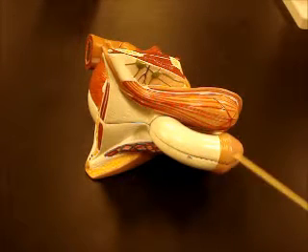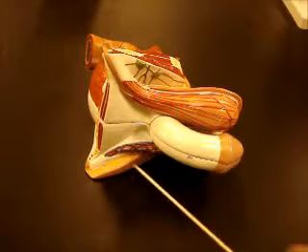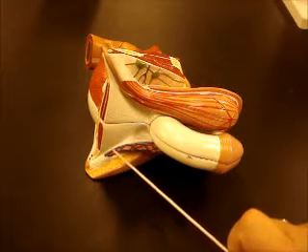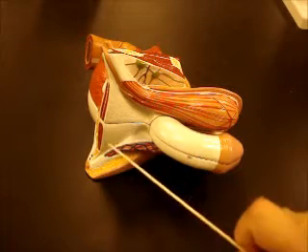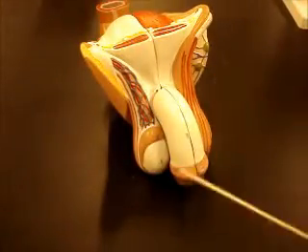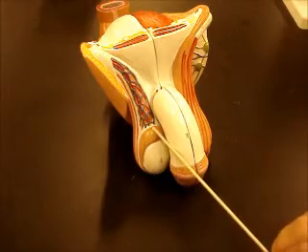So here's the shaft of the penis, the glans. This one doesn't have the foreskin, so this is circumcised. You can see the testicular artery here in red. And this blue structure here is actually a separate vein from the testicular vein called the pampiniform plexus. Testicle, epididymis here.